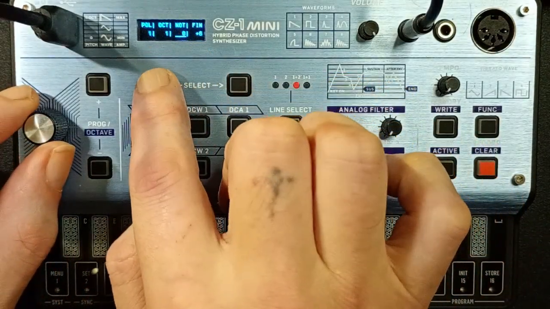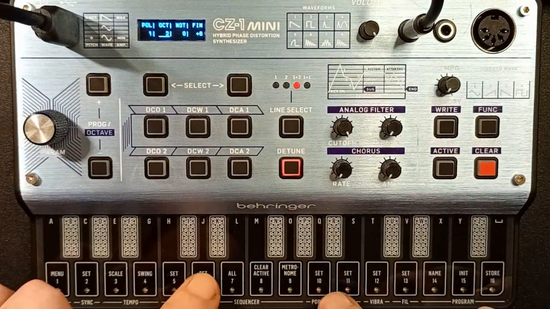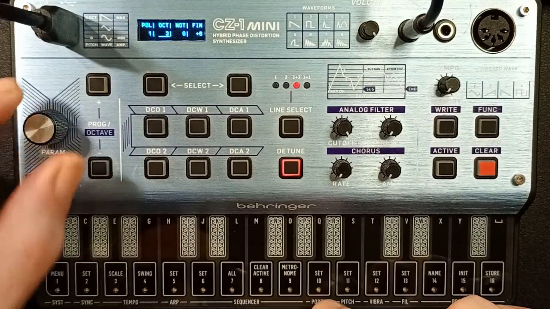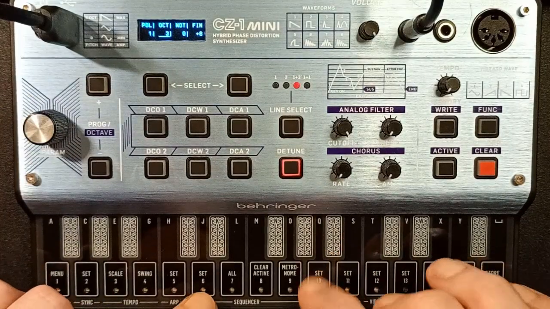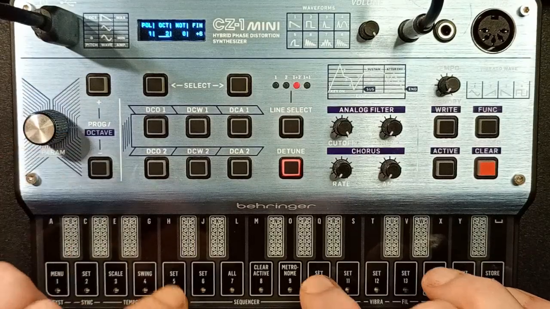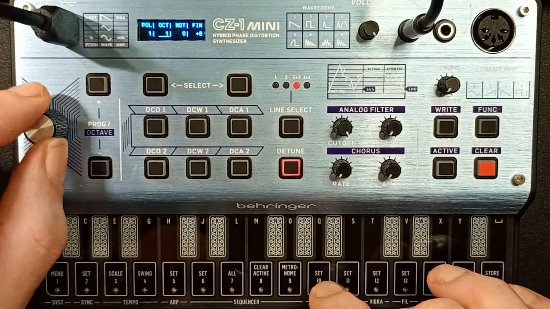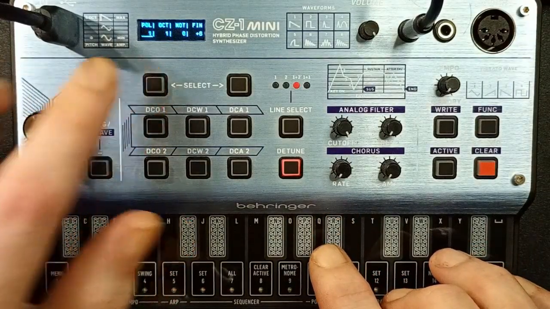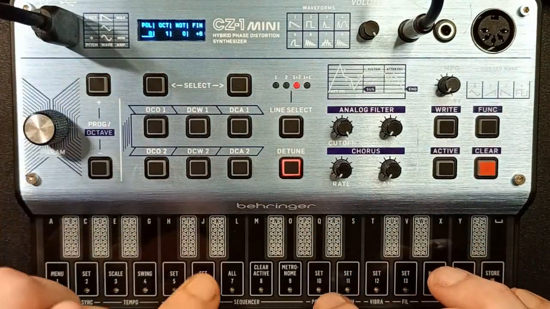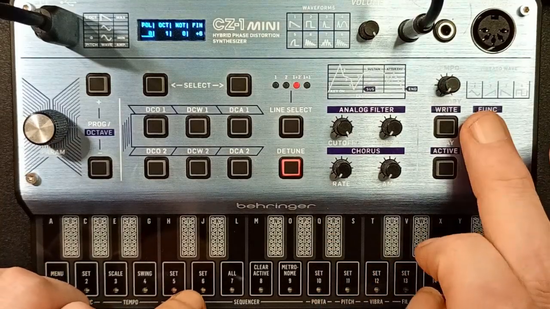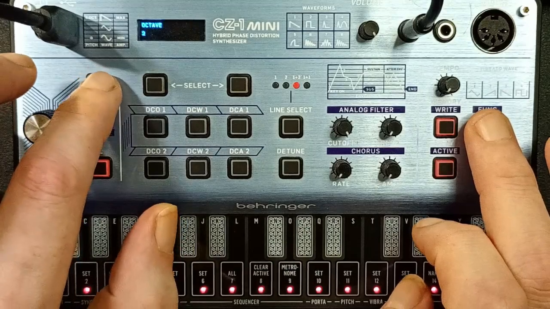Let's bring the octave up. Another one. Let's switch the polarity. Switch the octaves up a little bit.